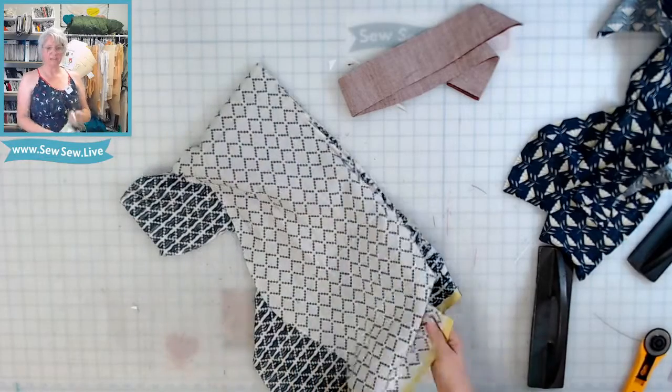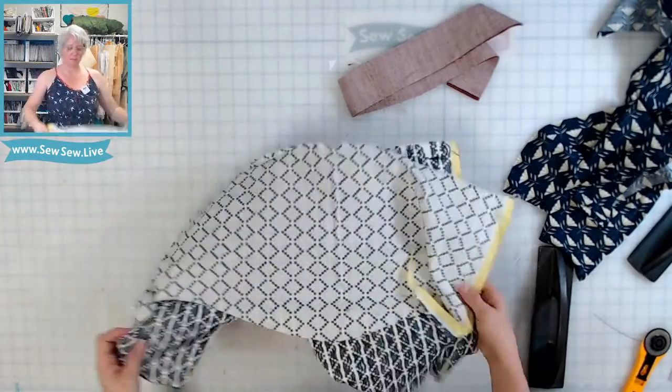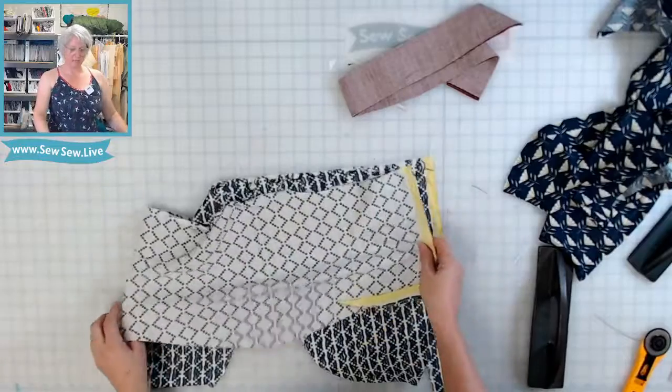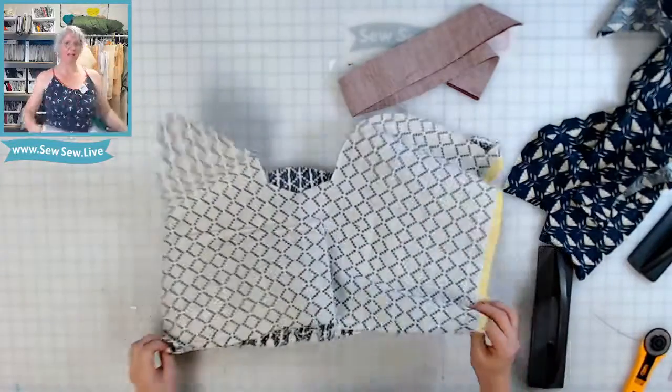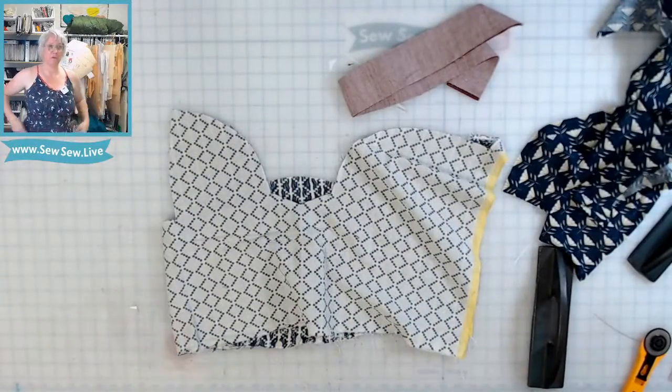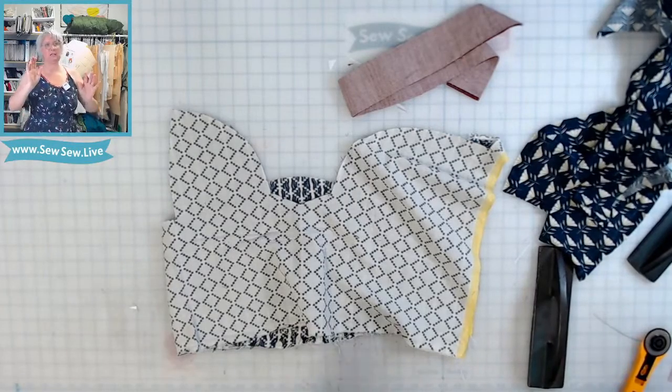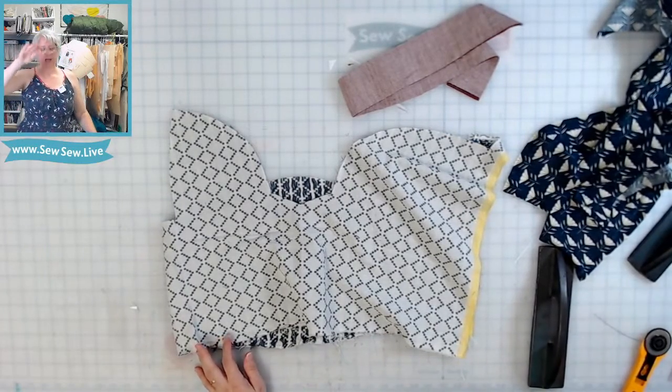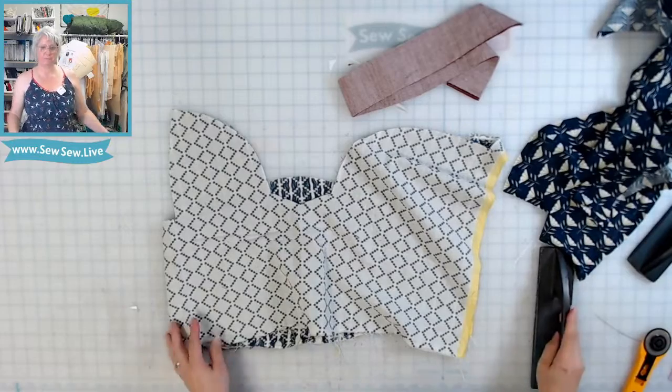And I love that I said this, and then when I was doing my little demonstration, it was absolutely like that on the pattern. I would have added an inch to the front waist if I had used the back to try and fill in that pocket spot. Use your pocket.